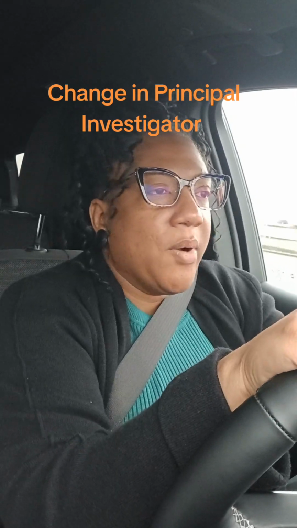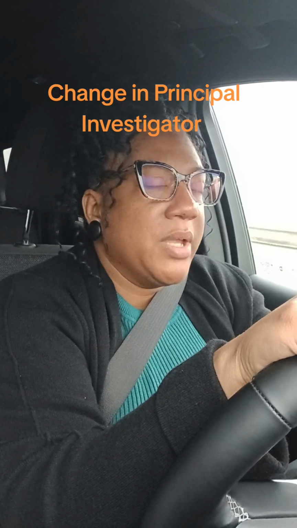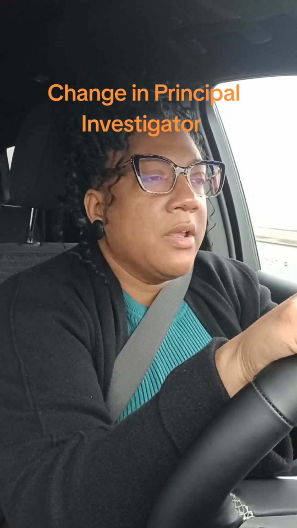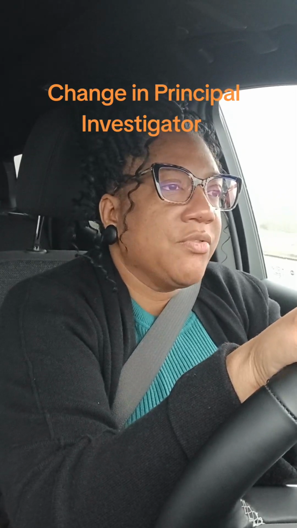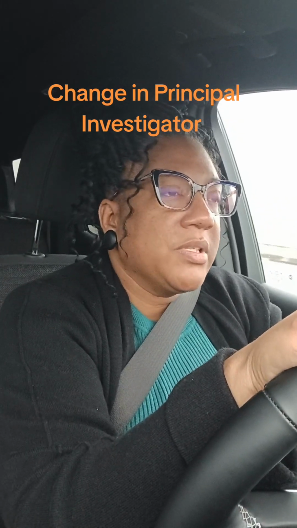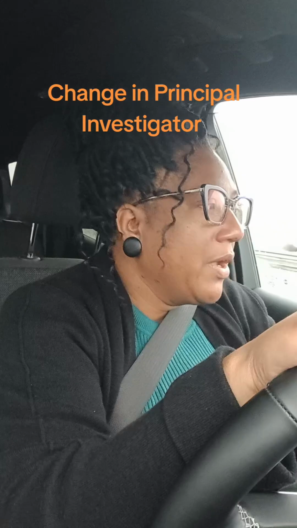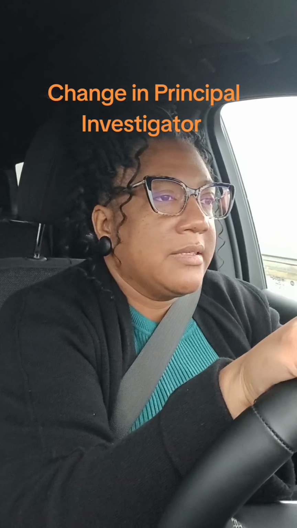Once that approval process has taken place, the contract person will be involved, and they will start the process of a new conflict of interest document and contract with that new principal investigator. That new principal investigator's credentials will need to be collected: their CV, medical license, and good clinical practice training.